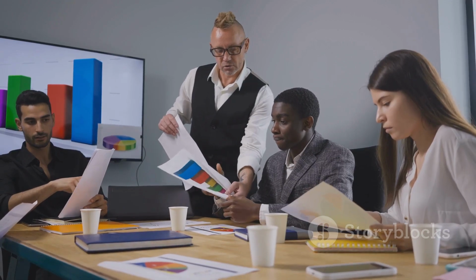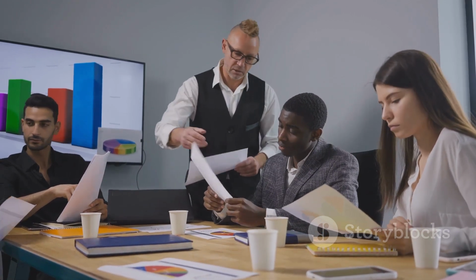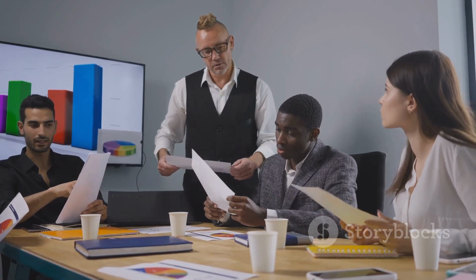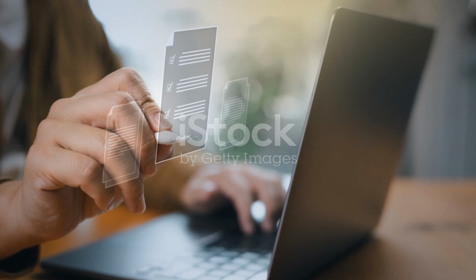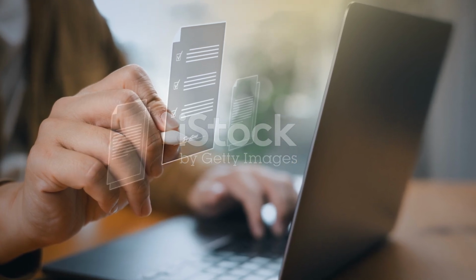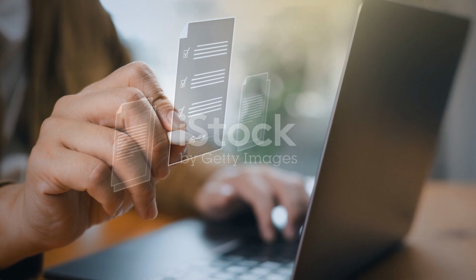Selecting the right contract type depends on various factors, including the nature of the project, the level of risk involved, and the relationship between the parties. A well-defined contract that aligns with the specific needs of the project is essential for successful outcomes.